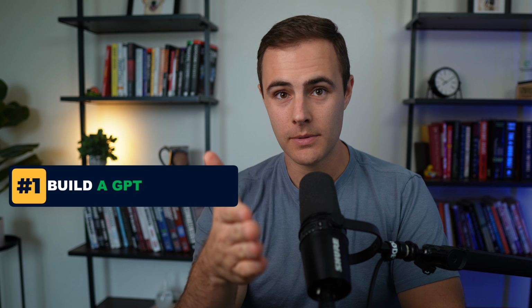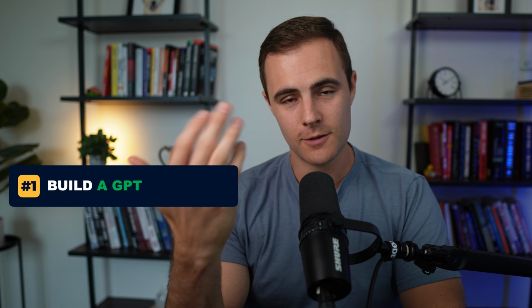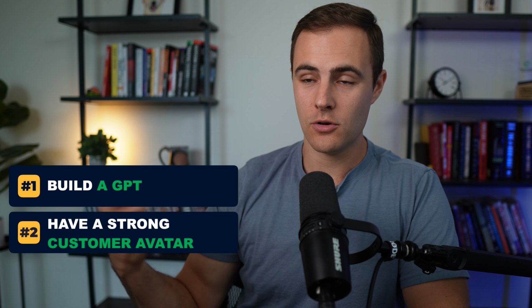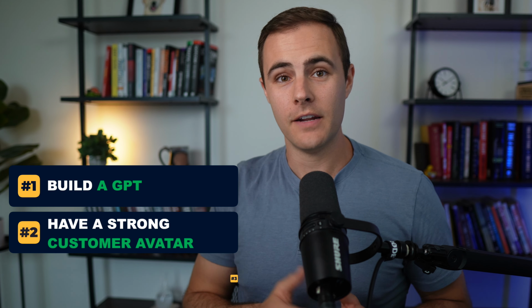I want the takeaways to be: build a GPT, right? Find a GPT or build one, a custom one that will spit you out really good information. Have a strong customer avatar profile that you can just upload to these GPTs. And if you want to split test landing pages, copy, etc. on the pages, go use Fullpage. I'll also have that linked in the description link below.